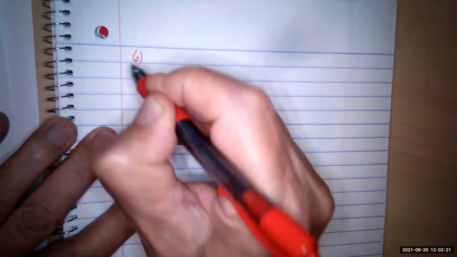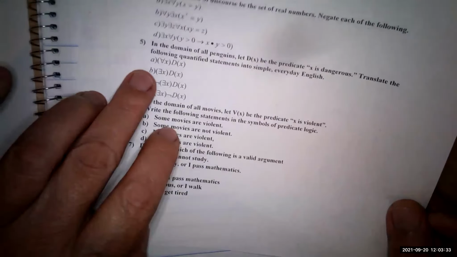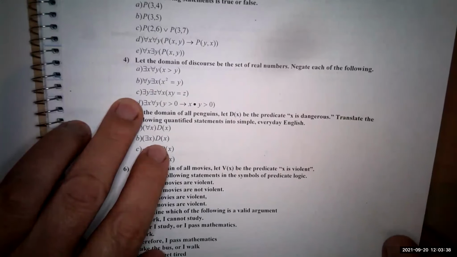I'm sorry, that's number 7. This is the one I'm going to talk about. The domain is the set of all real numbers and we want to negate these statements.